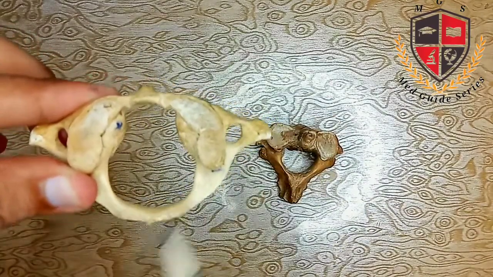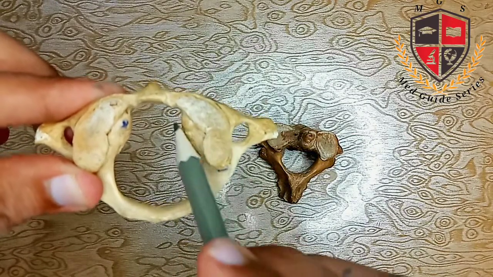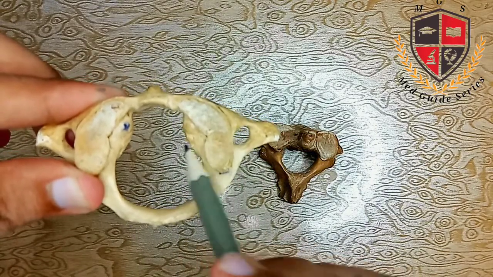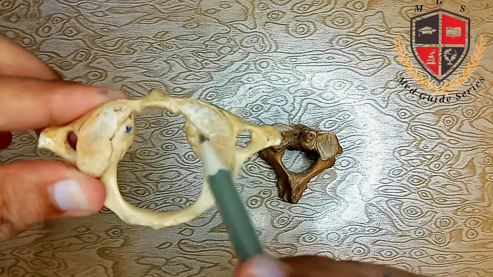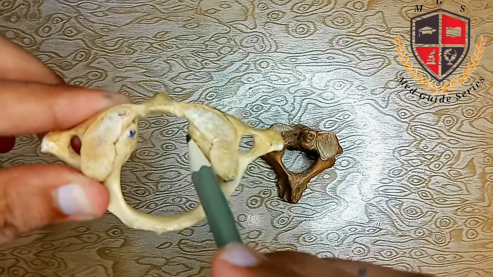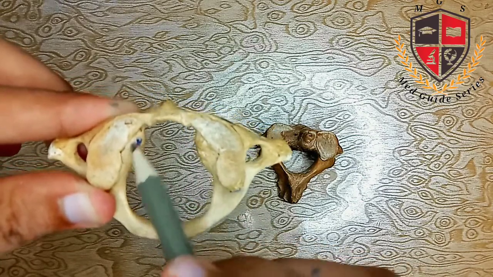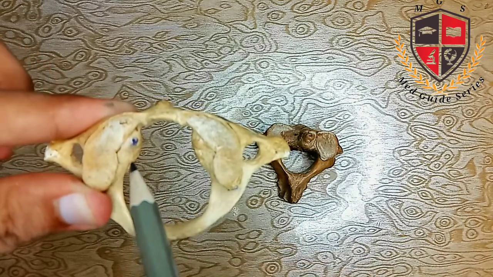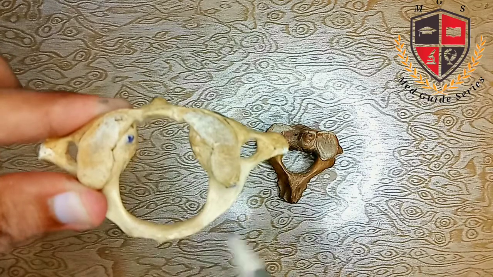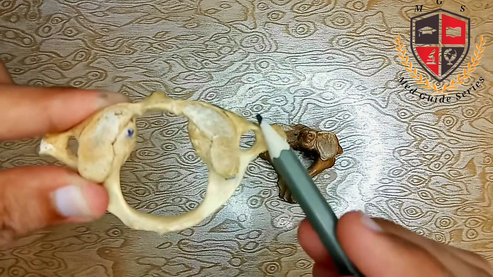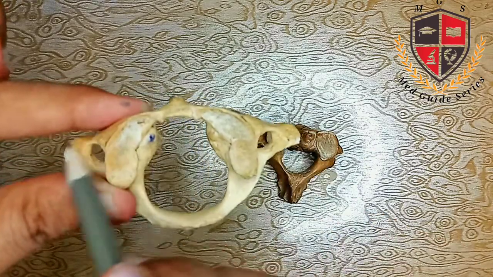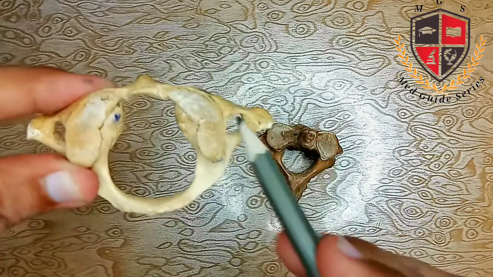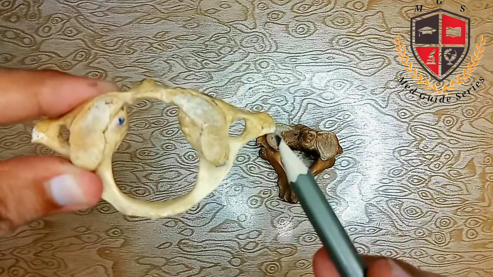Now the medial surface. The medial surface of the lateral mass is marked by a roughened tubercle. It is more visible when we see the superior aspect. The transverse process projects laterally.